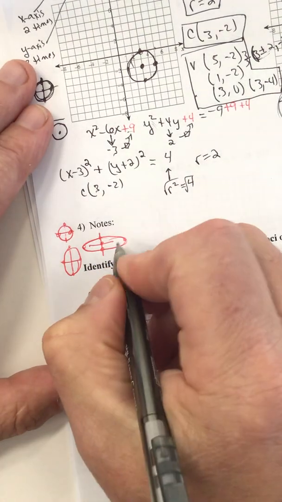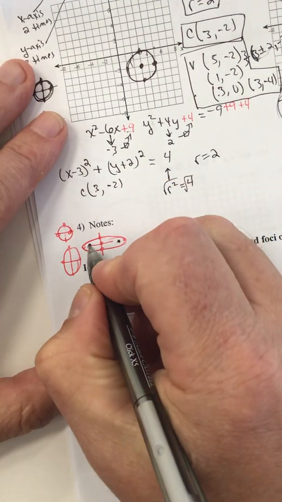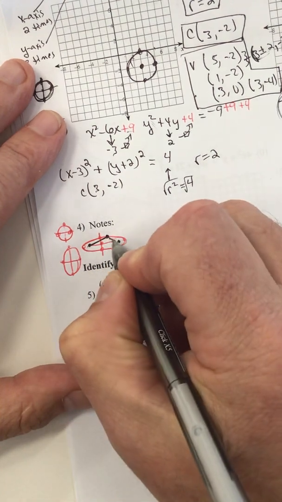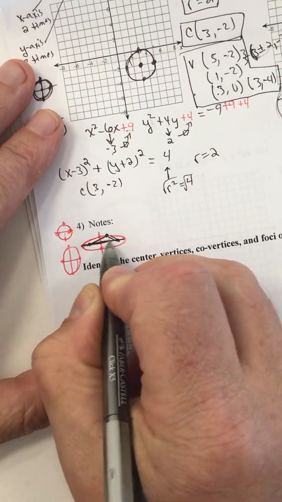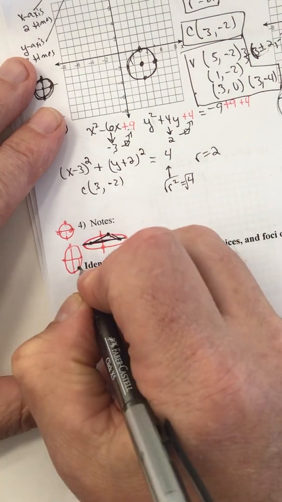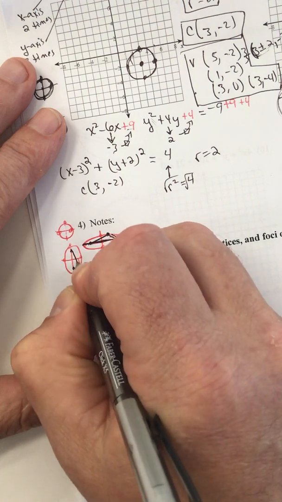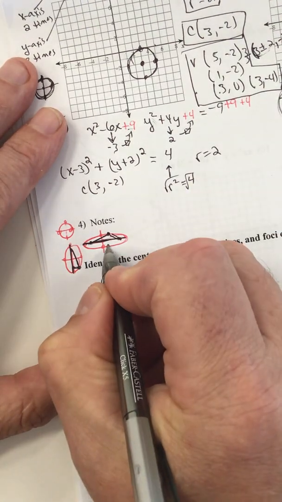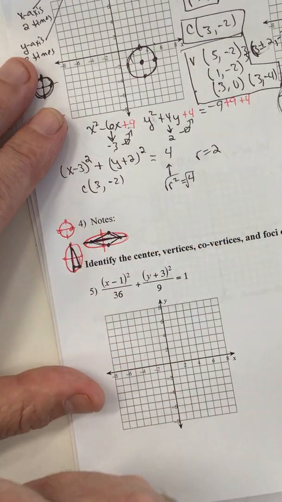But an ellipse is rotating around 2 focus points. If I put a point on the ellipse anywhere, that distance plus that distance is always what's called the major axis. The major axis is the longest distance. It doesn't matter where you put the point. If you go from the point to the focus plus the point to the other focus, that always adds up to the major axis.